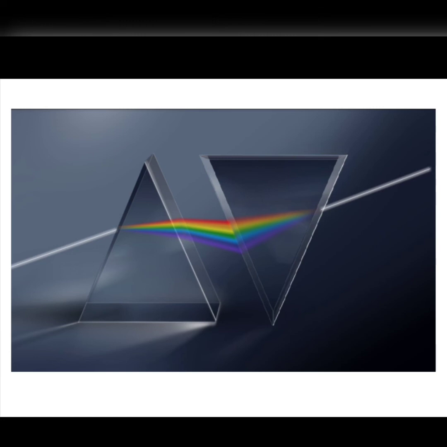Now, place another prism in an inverted position, that is upside down, between the first prism and the screen. What do you observe on the screen now? You can observe that white light is coming out of the second prism.